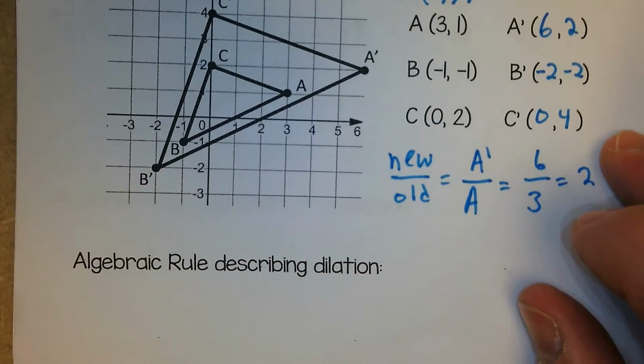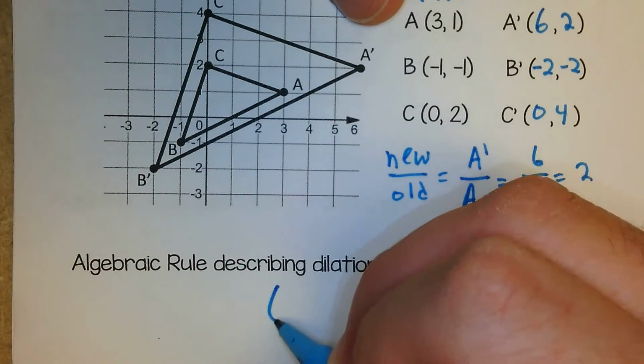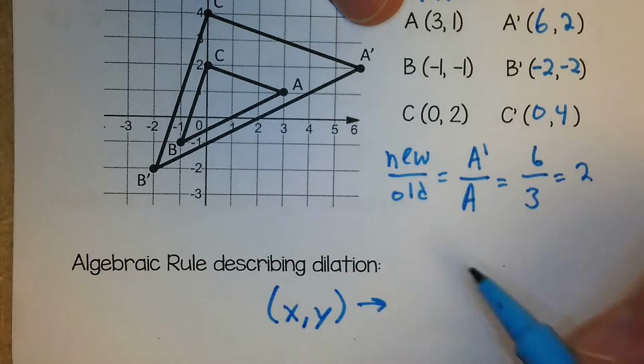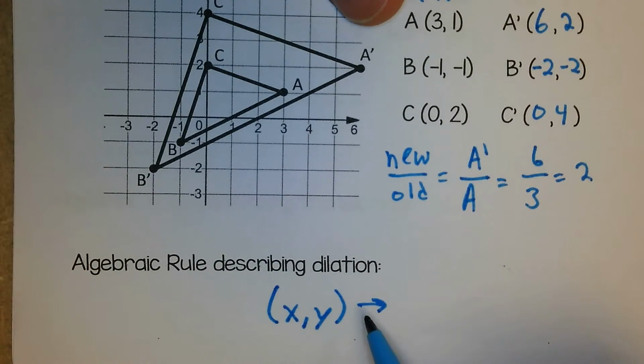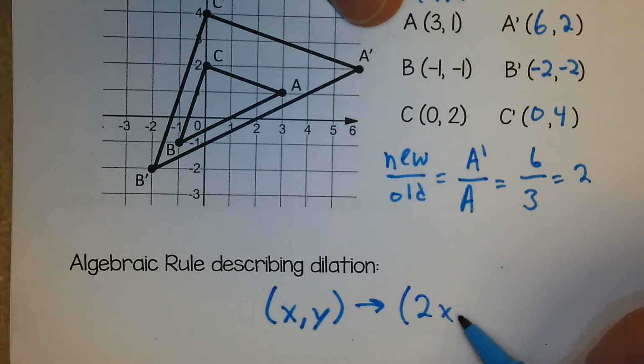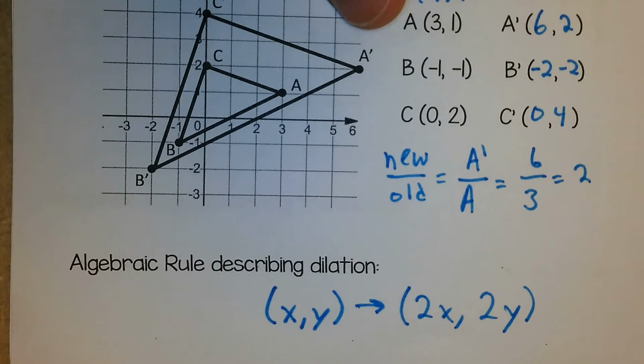Now the algebraic rule we would use to describe this dilation is we start at a point (x, y). We're always going to write this first. (x, y) transforms into (2x, 2y), because I'm multiplying the x value and the y value by 2. I'm making them twice as large.